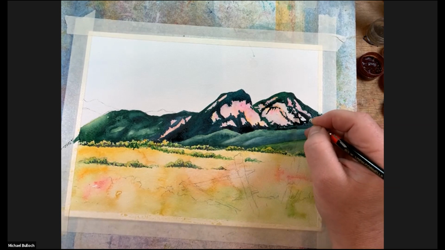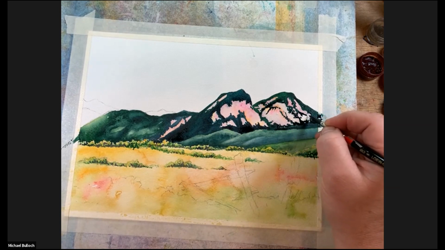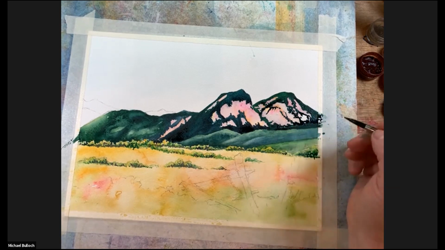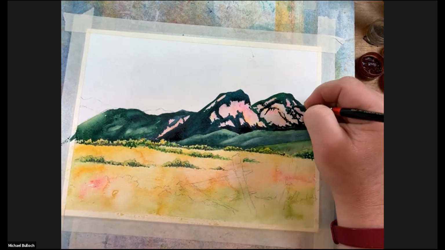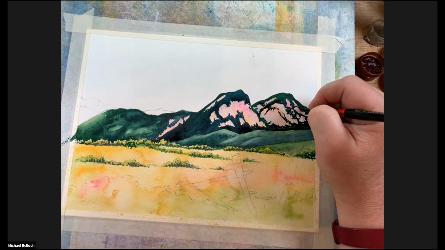That's kind of multiple shapes there. And again, these don't have to be exactly like what's in the photo, just as long as it's similar.